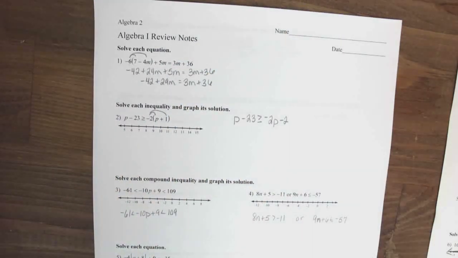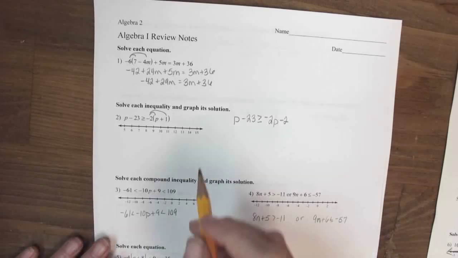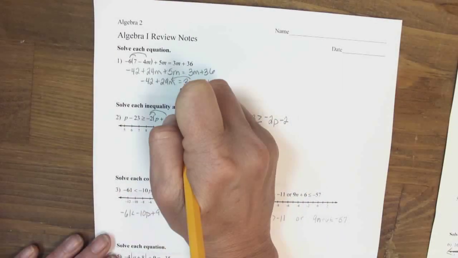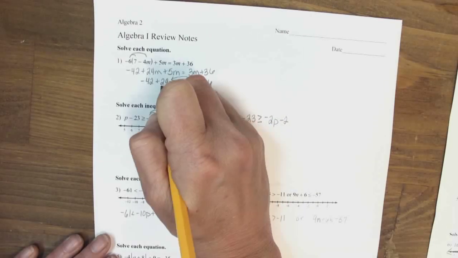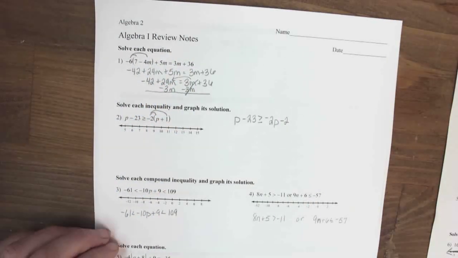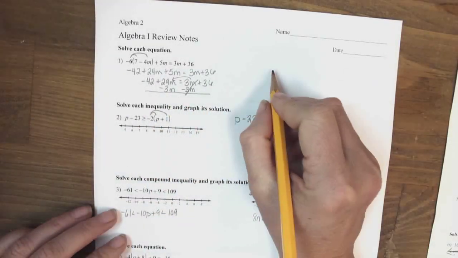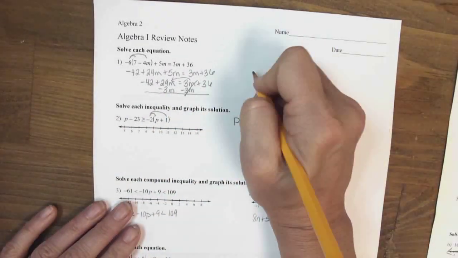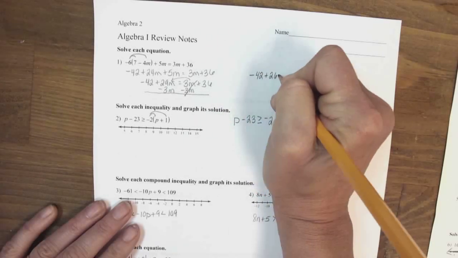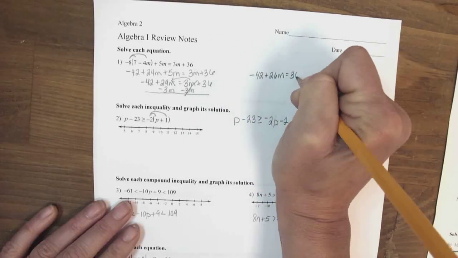Then I want to take all my m's to one side. So if I want to bring these m's to the left, I would subtract them since they are positive. After I do that, I'm actually going to write what I get over here for more room. So I'll have negative 42 plus 26m equals 36.